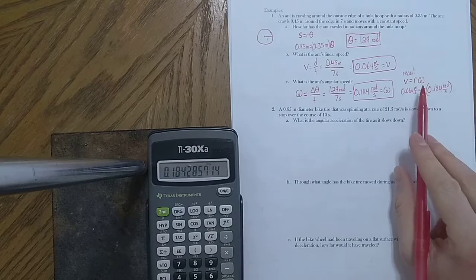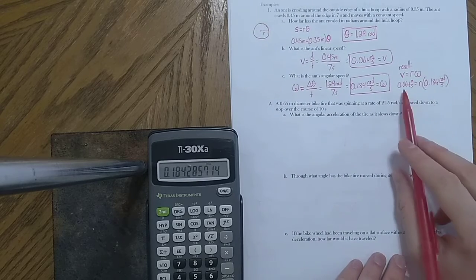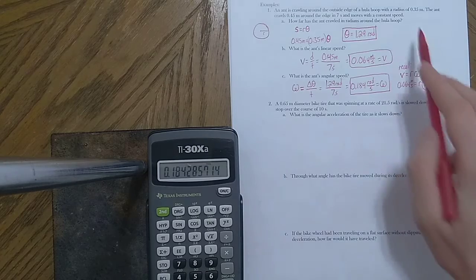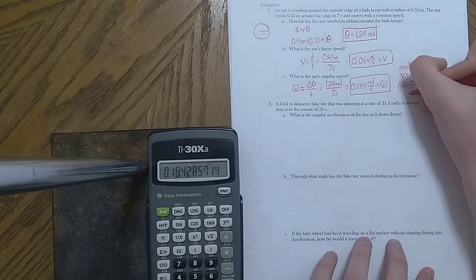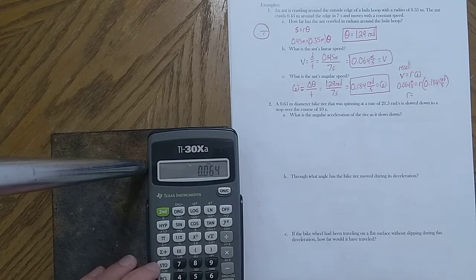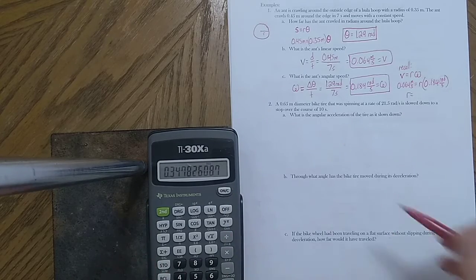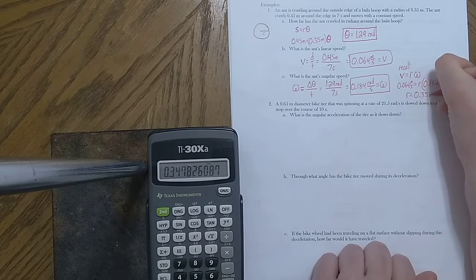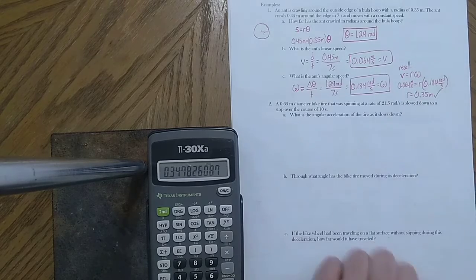I should be able to predict r by dividing v by omega. I already know what r is, so hopefully it comes out to be about 0.35. If I divide 0.064 by 0.184, with a little rounding because I rounded earlier, I get 0.35 meters. Physics works. I'll put a check mark there.